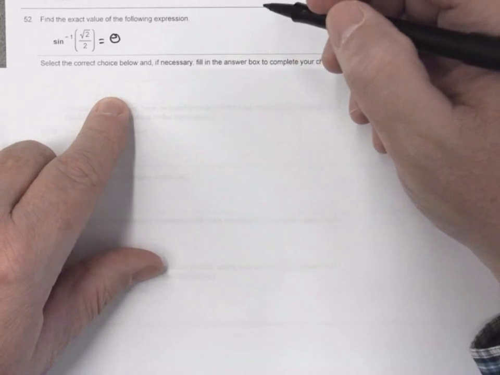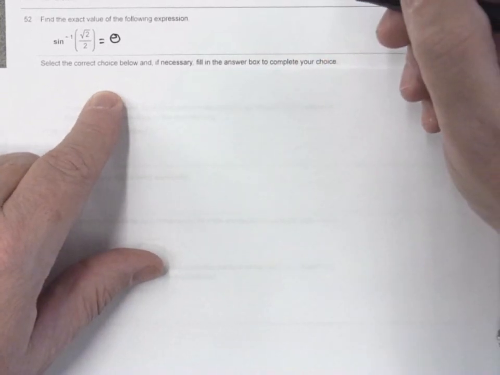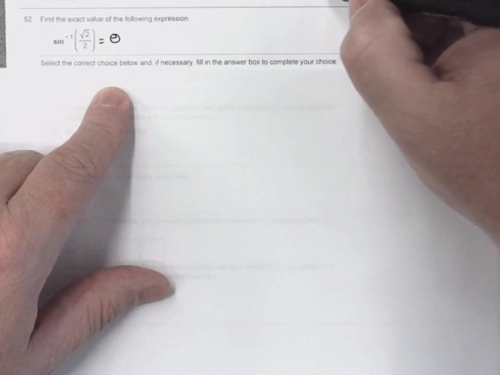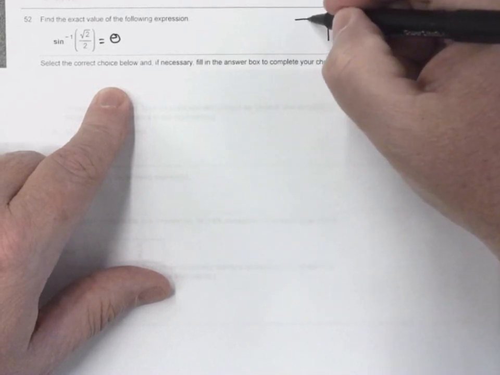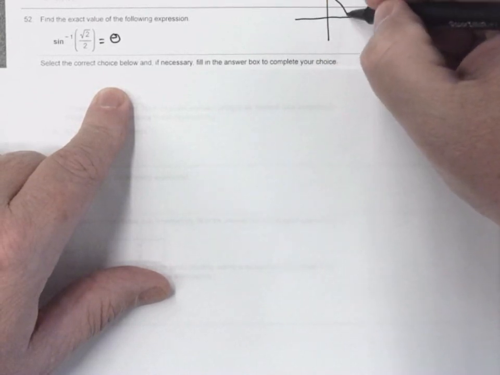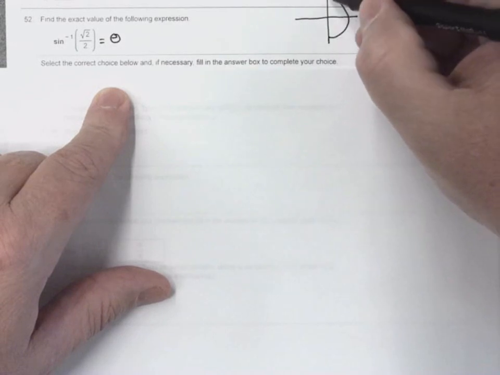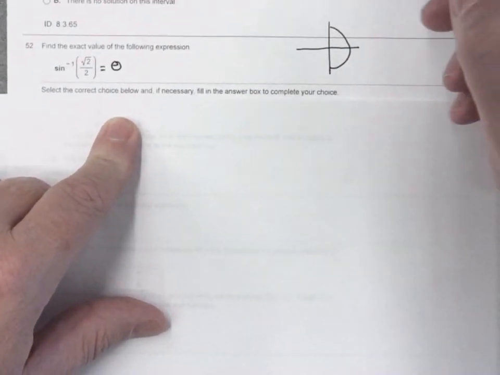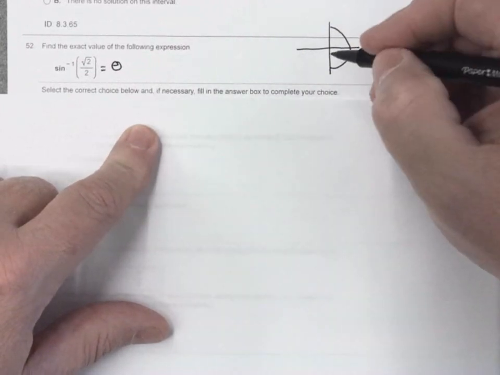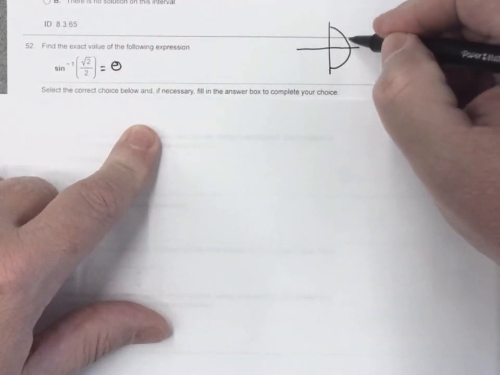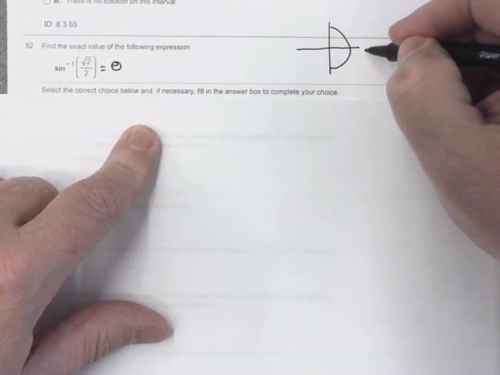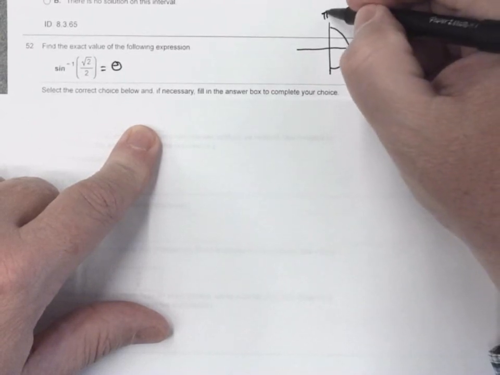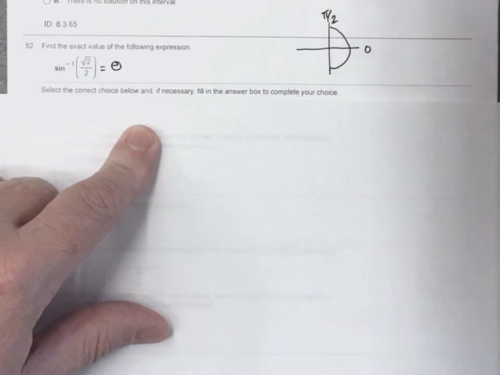However, there is this special constraint with inverse trig functions. Now for sine and cosine, they restrict the angles to be the right half of the unit circle. And they label the angles differently than the unit circle. This is still 0, the x-axis, and this is still pi over 2.